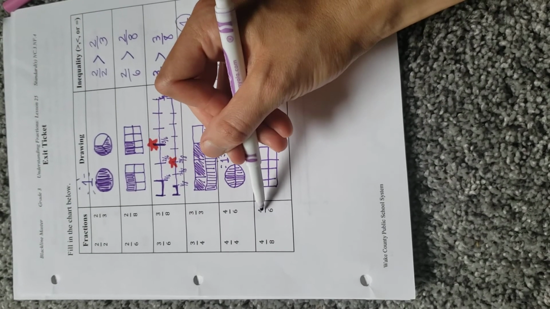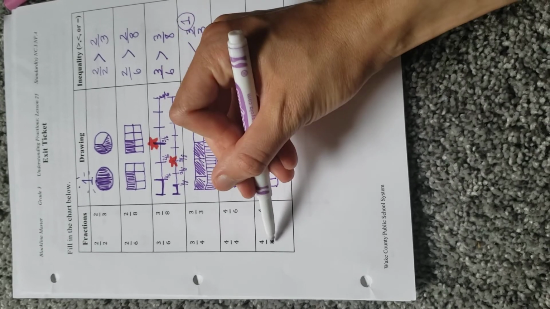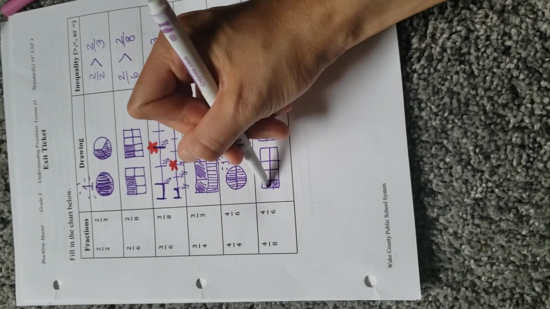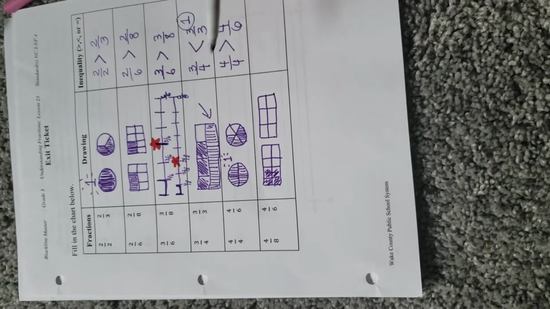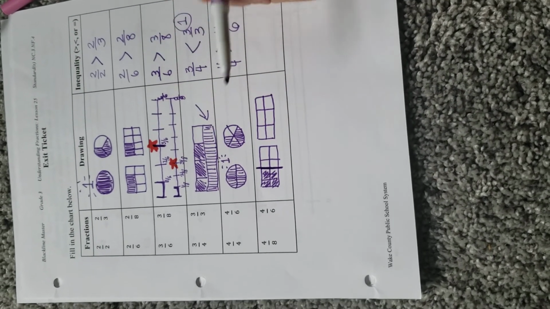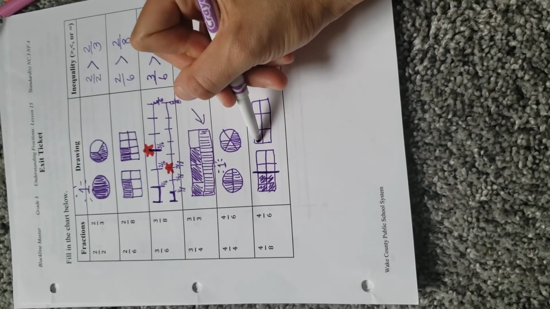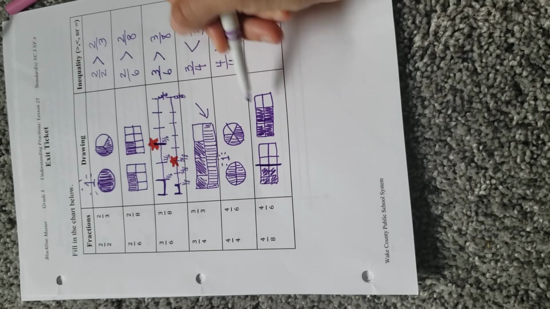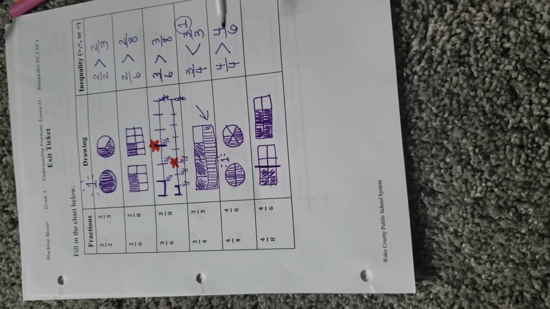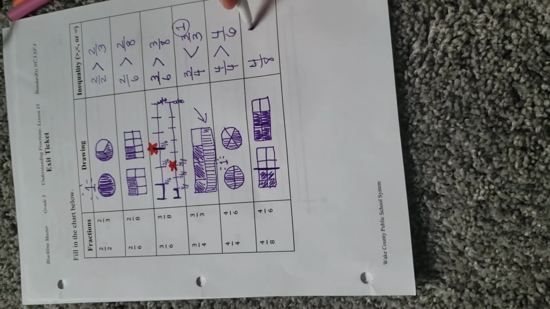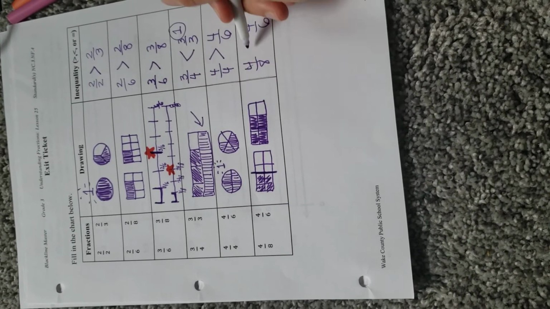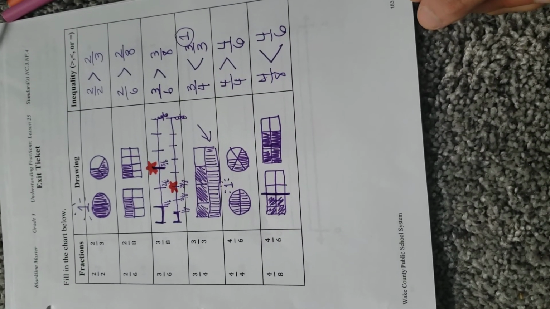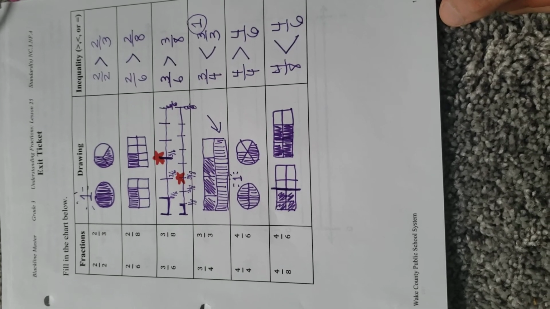They both have 4 in the numerator, and if we look at the denominators, the bigger denominator has slightly smaller pieces. 1/8, 2/8, 3/8, 4/8. 4/8 also shows half. 4/6: 1/6, 2/6, 3/6, 4/6. You can see that's more than half. 4/8 versus 4/6: 4/6 is greater, and 4/8 is less than 4/6. All right, now you'll be able to try some on your own.